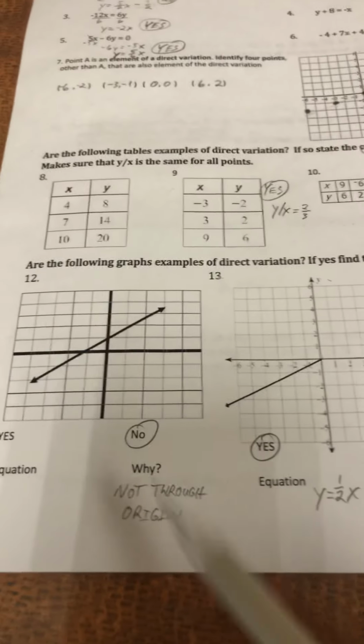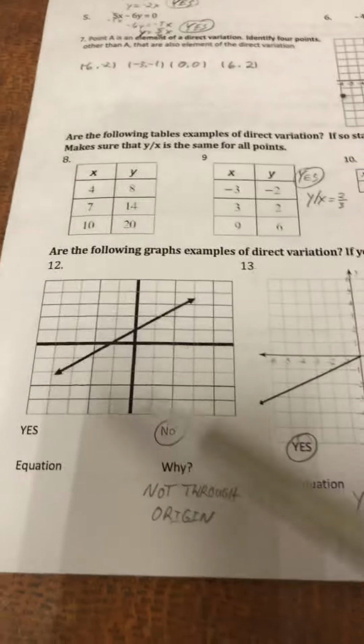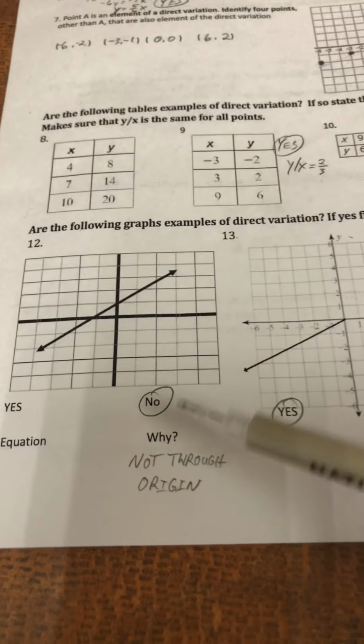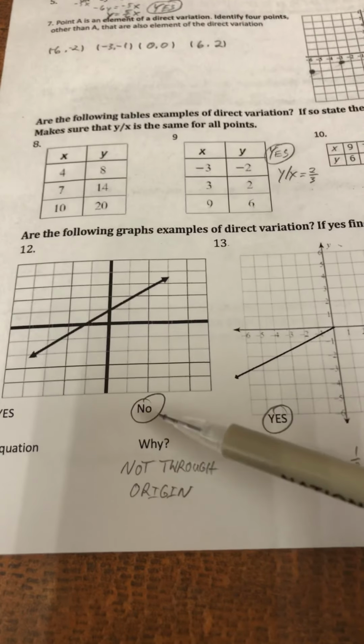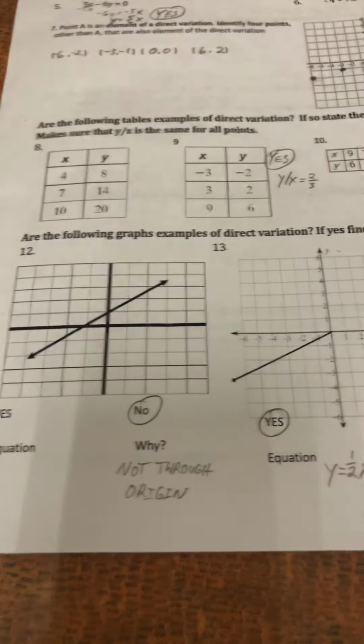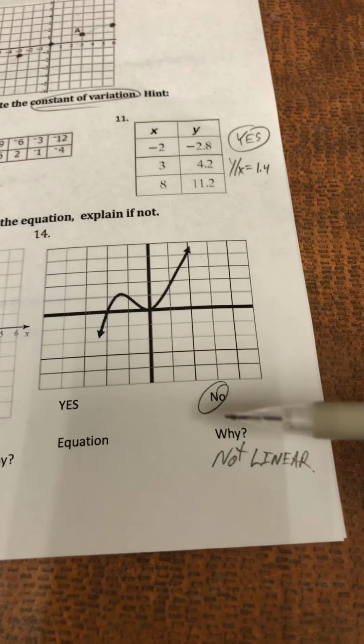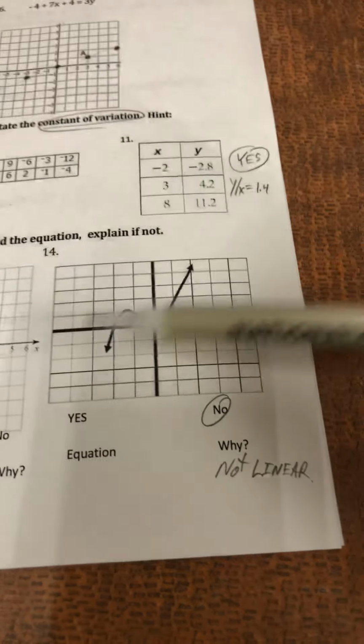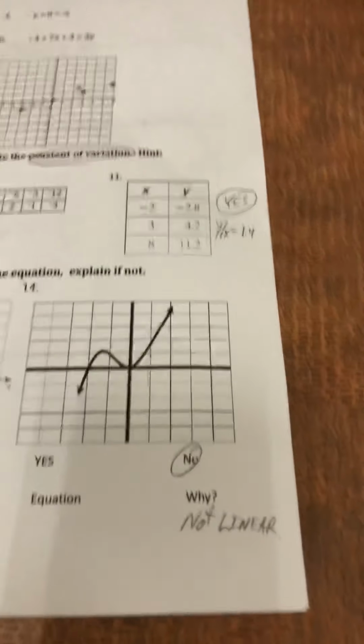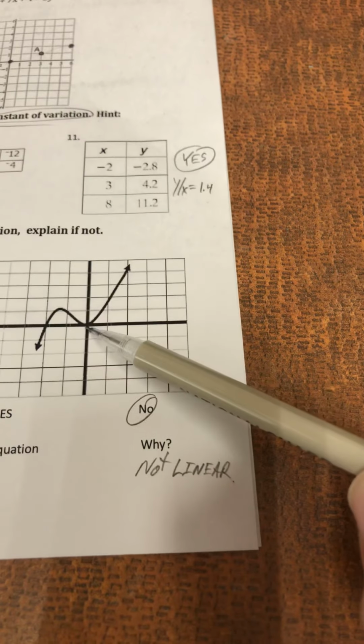I went ahead and, because I was interested in these, you could take a look at these. 12 you should have no, because it doesn't go through the origin, and 14 no, it's not linear. It has to be a linear equation. Even though it does touch the origin, it's not linear.